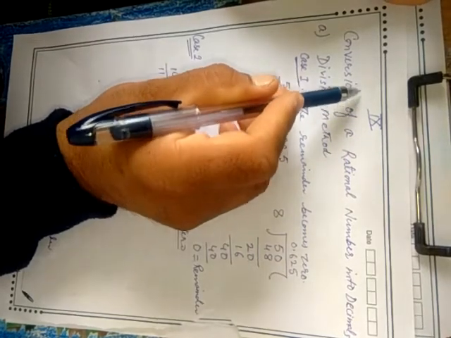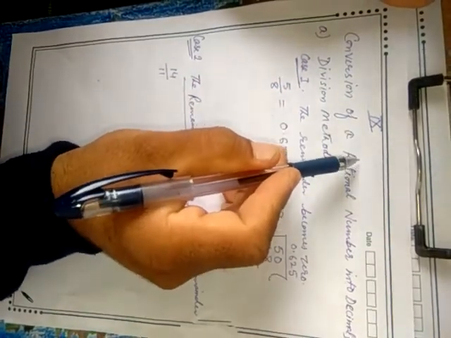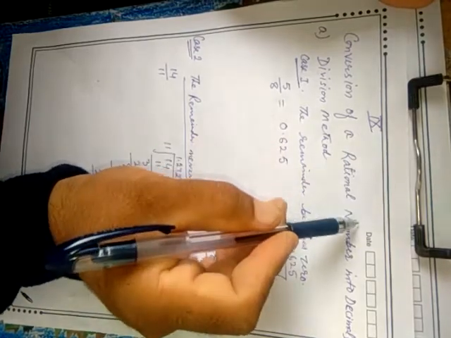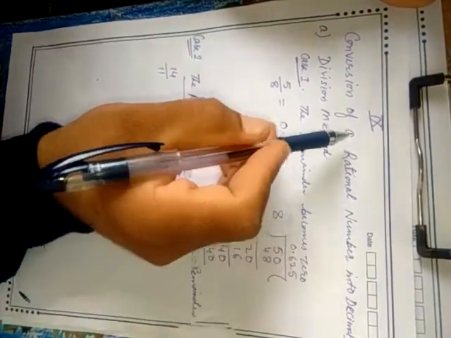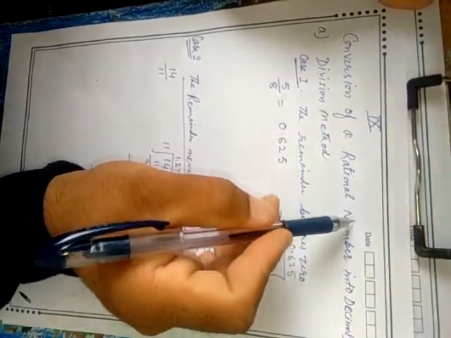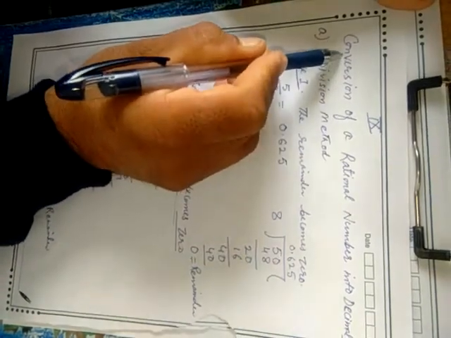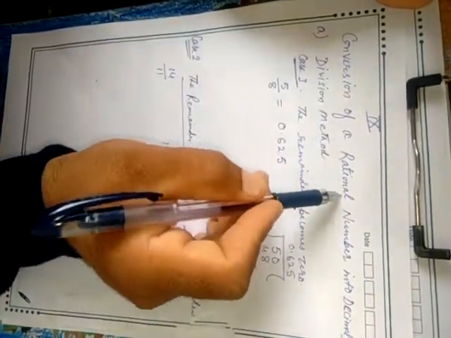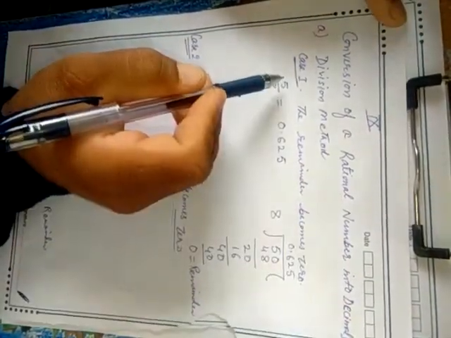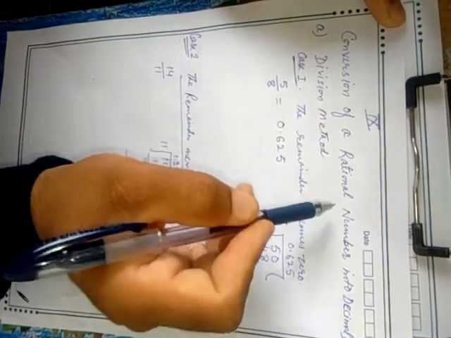Yesterday we discussed how to find many rational numbers between two rationals. Hope you got that topic. Now today's topic is about conversion of a rational number into decimals. So how can we convert a rational number into decimal?